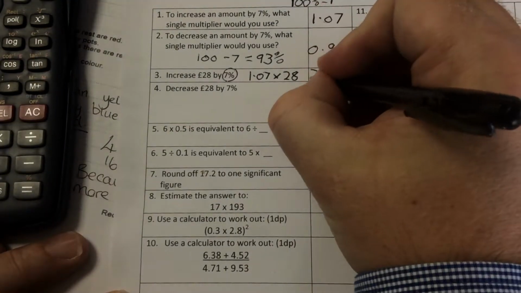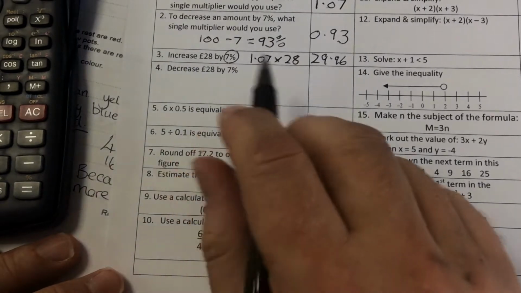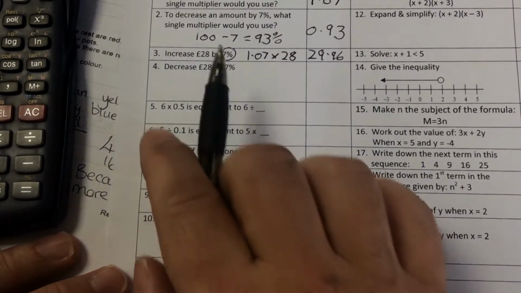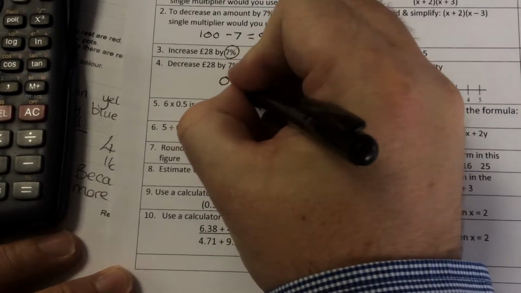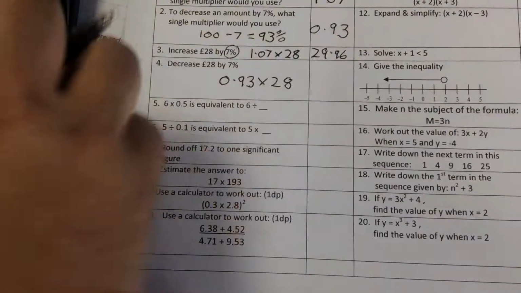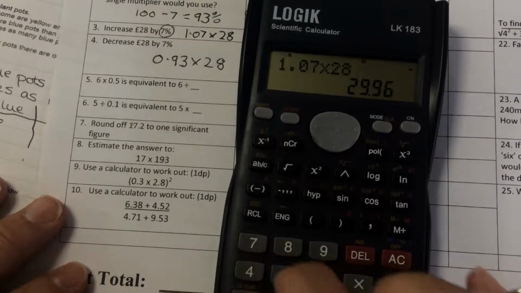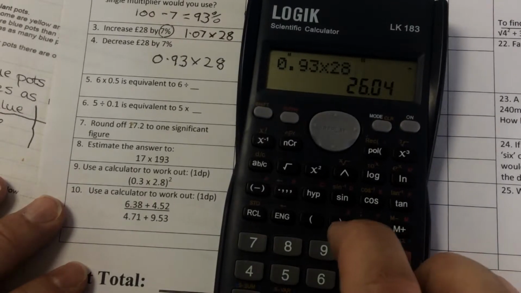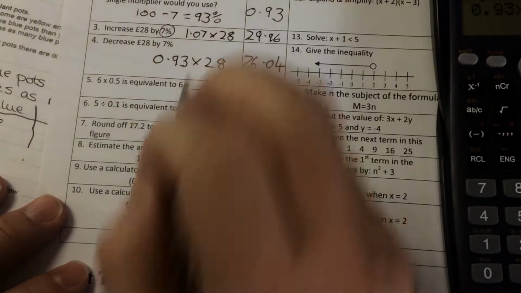So if you had worked out 7% with your calculator, that would come up as 1.96, and then you'd have added it on if you had done it the other way. So 28 add 1.96. Now if I'm decreasing by 7%, my multiplier is 0.93. So this time it is 0.93 times 28. If it was decreasing by 6%, it'd be 0.94. So 0.93 times 28 equals 26.04.